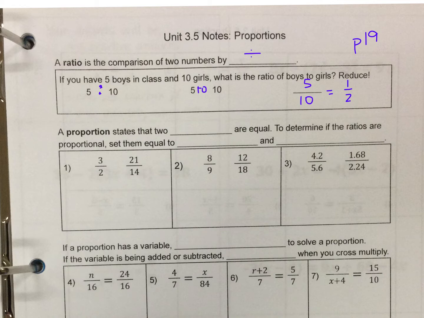And a proportion states that 2 ratios are equal. To determine if a ratio is a proportion, we set them equal to each other, and we're going to do what we call cross multiply. You have done this in the past, and this will just be a refresher. So I have 2 proportions.